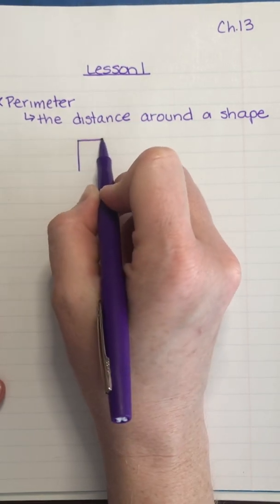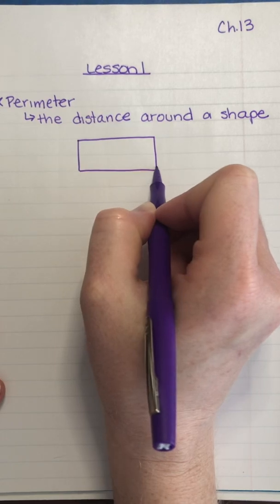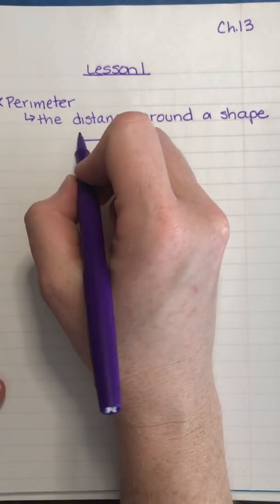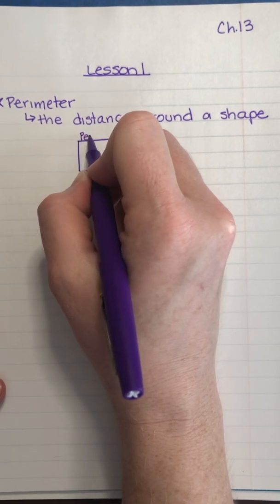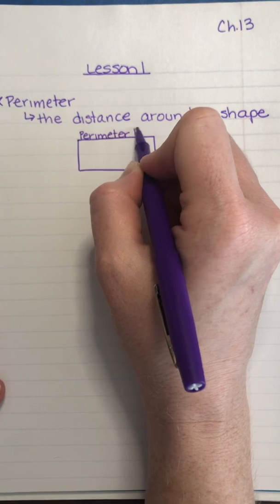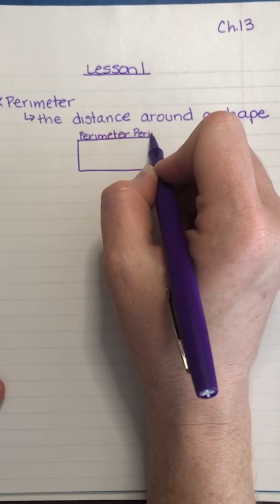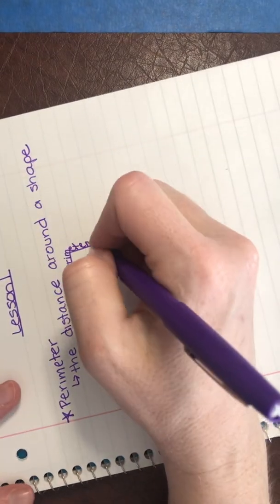So I like to have a visual reminder of perimeter. So if I draw myself a rectangle, along the outside of it, I'm just going to write perimeter. And I'm going to keep repeating it as I go all the way around. And I'm going to have to turn my book.